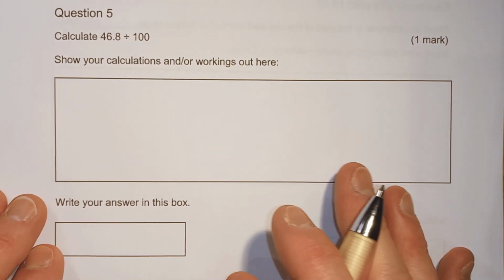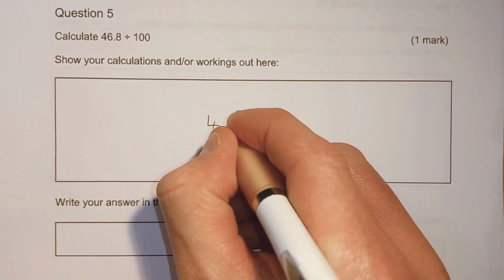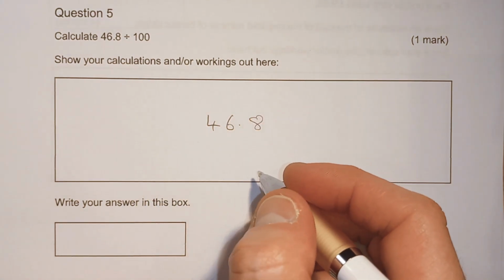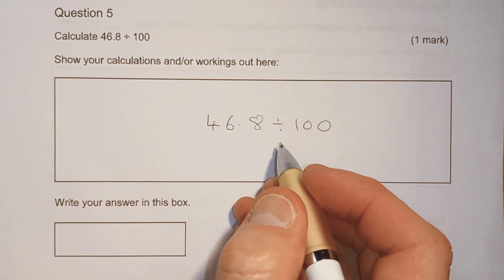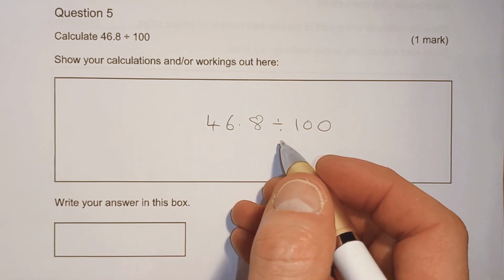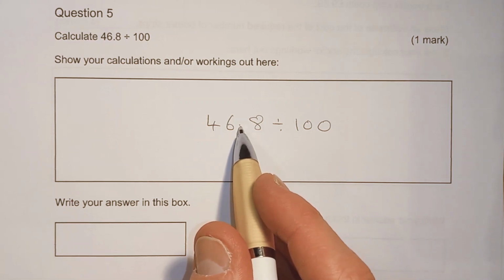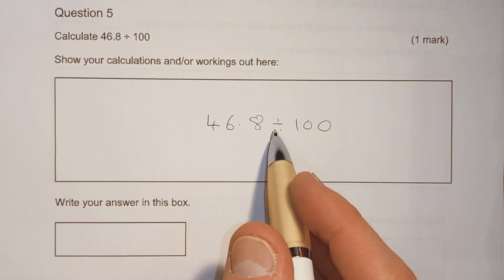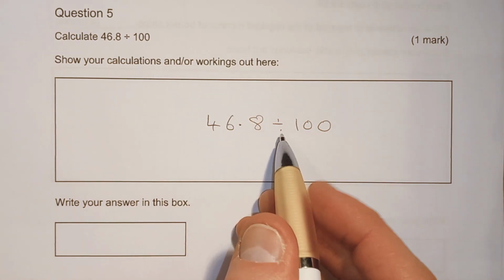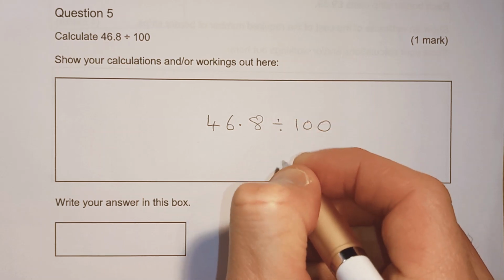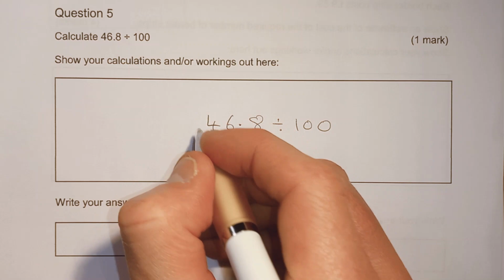Question 5. Calculate 46.8 divided by 100. Yeah, 46.8. Well, if we're dividing it by 100, write that here. We're dividing it, so we're making it smaller. And when we've got a 1 and some zeros, all we're doing is moving the decimal point. We're not going to change the digits, just where the decimal point goes, or maybe if we've got some extra zeros. We're dividing, so that means we're going to be making the number smaller.